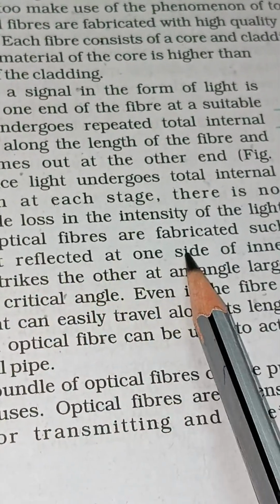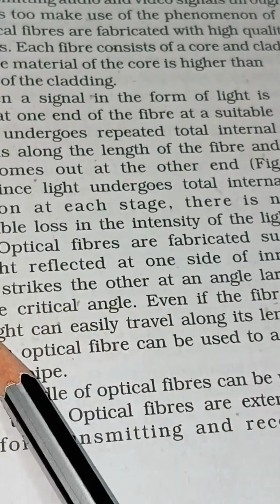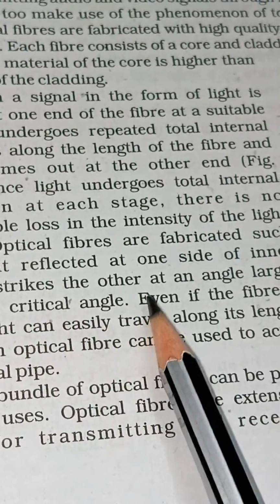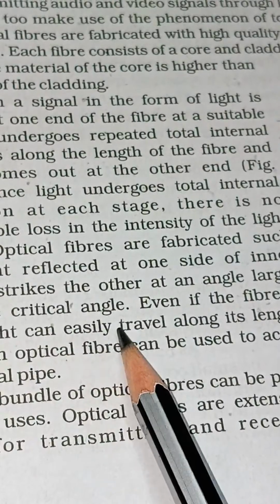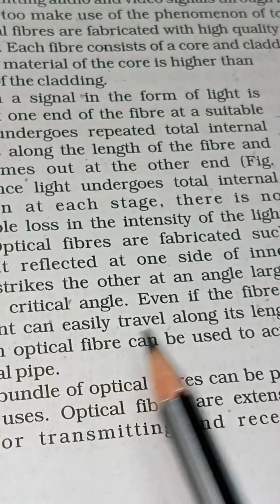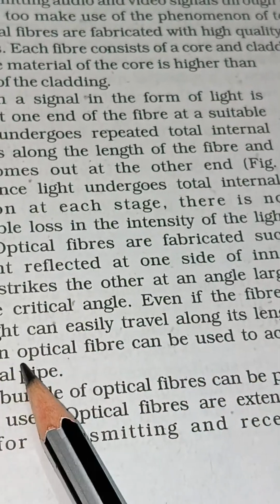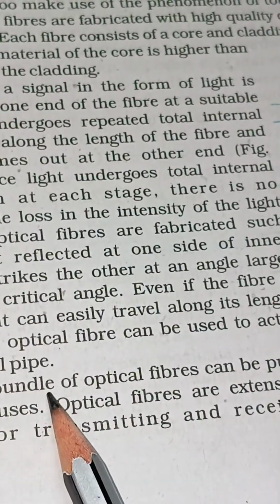Optical fibers are fabricated such that light reflected at one end of the inner surface strikes the other at an angle larger than the critical angle. Even if the fiber is bent, light can easily travel along the length. Thus, an optical fiber can be used to act as an optical pipe.